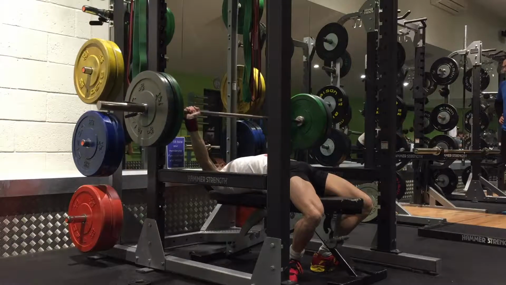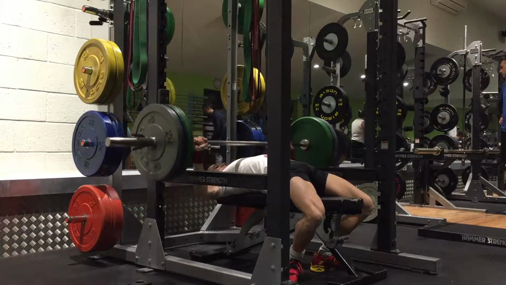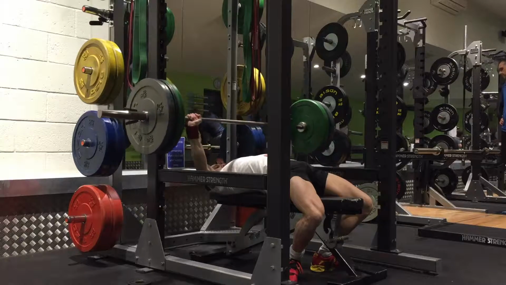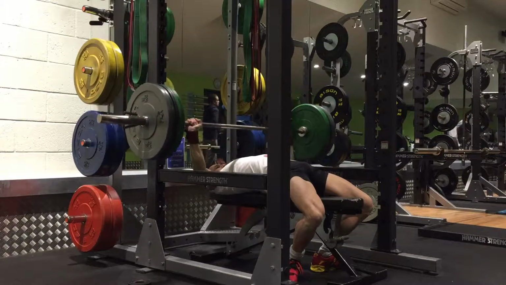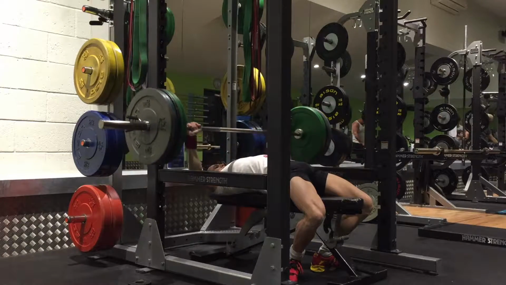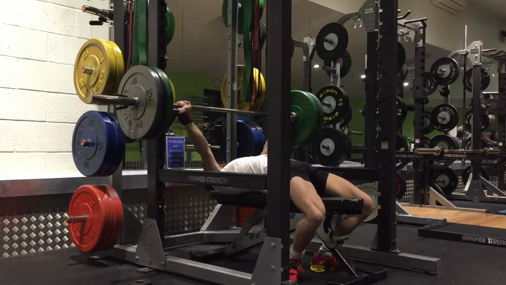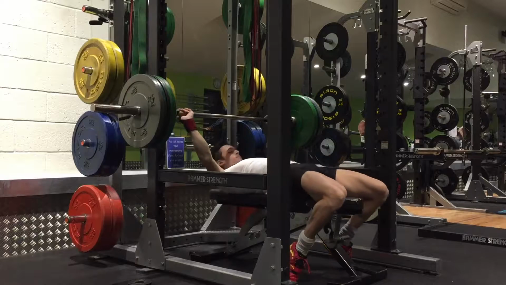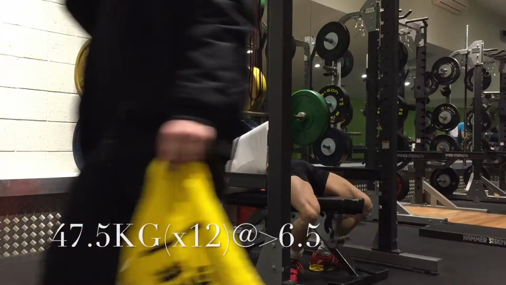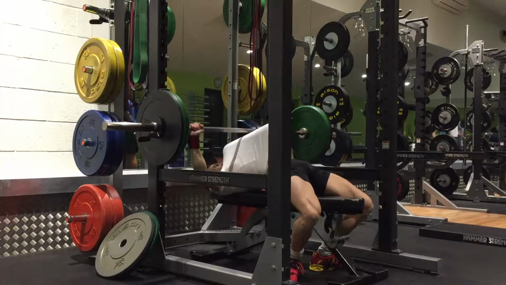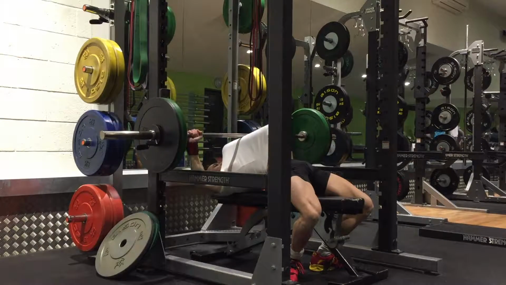RPE 9: increase by 2.5 the next week. RPE 8: increase by 5. RPE 7, sorry, my correction, increase by 7.5. And RPE 6.5 or below would be an increment of 10.